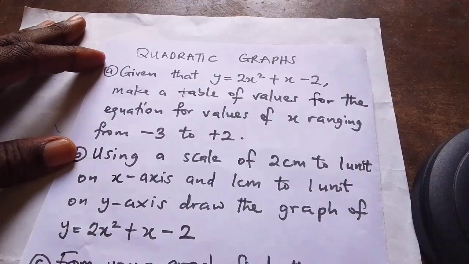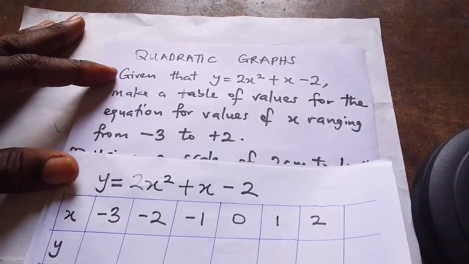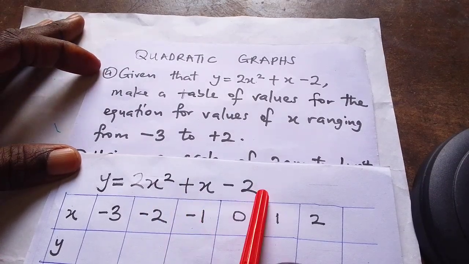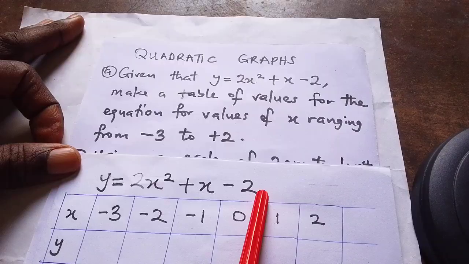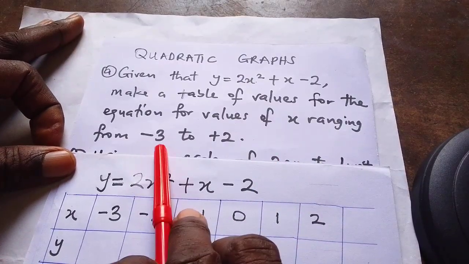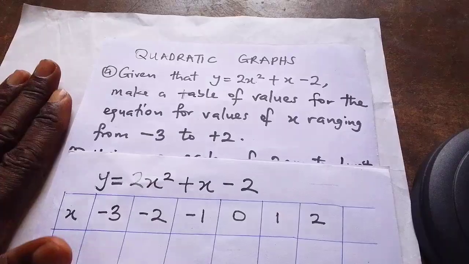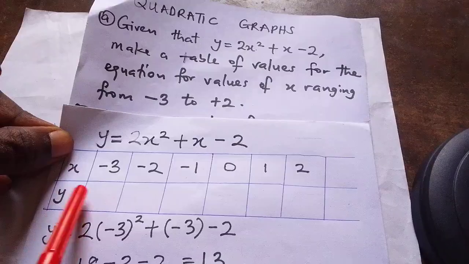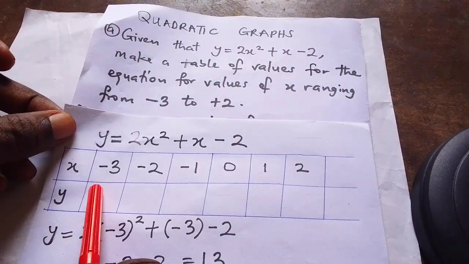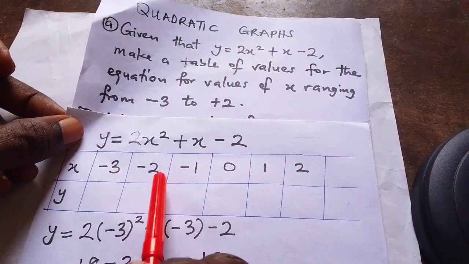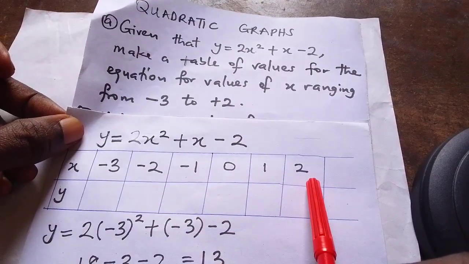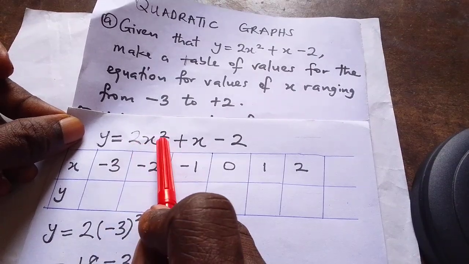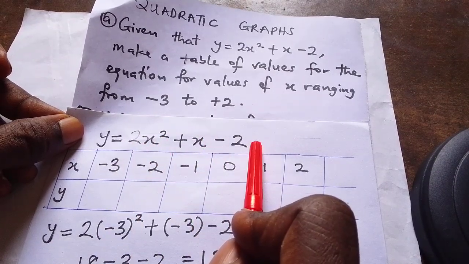plus x minus 2. So first of all, let's start from the beginning. We are given that y equals 2x squared plus x minus 2. Make a table of values for the equation for values of x ranging from -3 to +2. So you are going to draw your table. When you draw your table, ensure that you set the values for x as -3, -2, -1, 0, 1 and 2. Then you will be substituting the value of x into this equation one after the other to get the corresponding value for y.